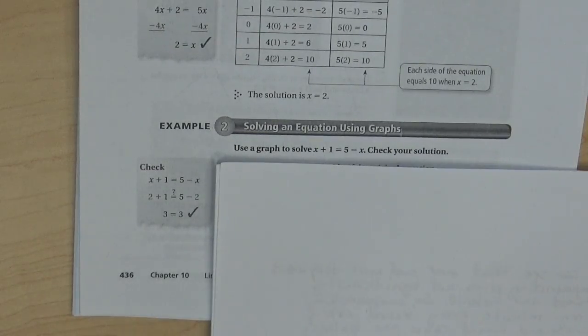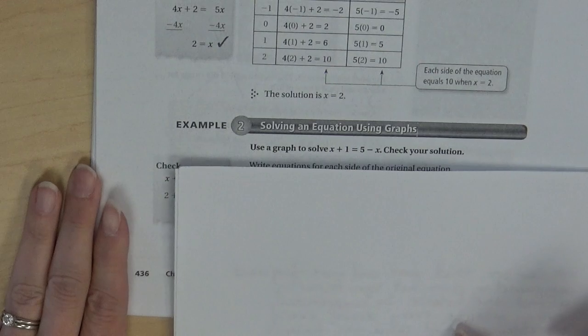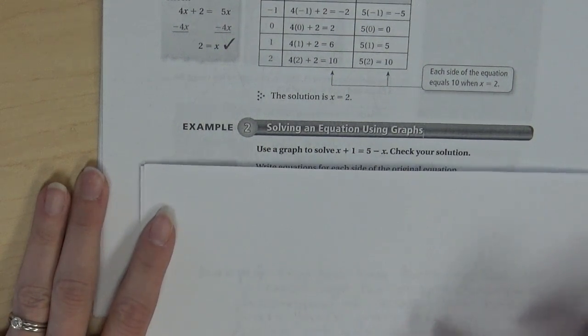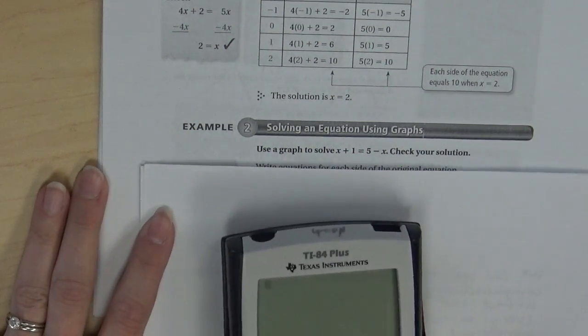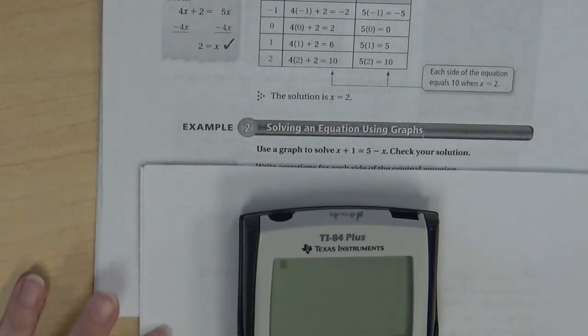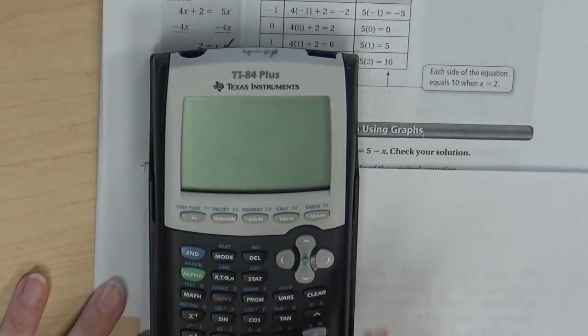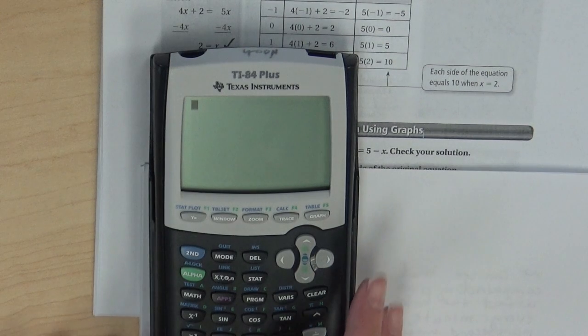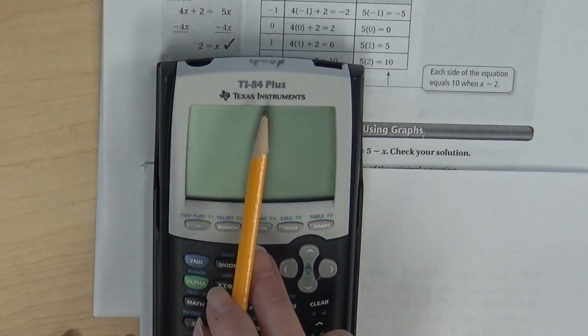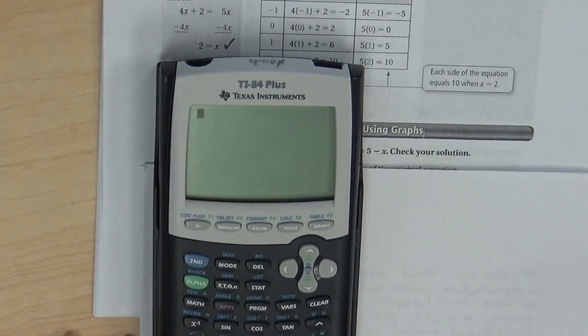In example 2, you were asked to use a graph to solve x plus 1 equal 5 minus x, and then check your solution. So to use a graph, they're referring to a graphing calculator. So I know you probably don't have a graphing calculator, and that's fine. You don't need it. But I'm going to show you how this works. I've got the TI-84 Plus, and you will need to eventually purchase one of these for high school. But for now, I'm just going to show you how it works.